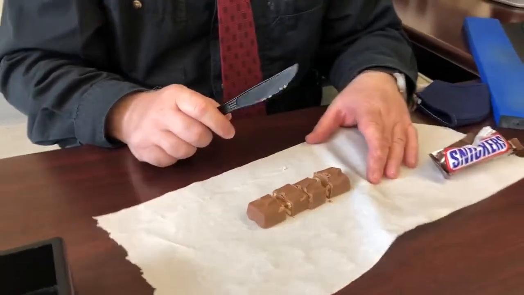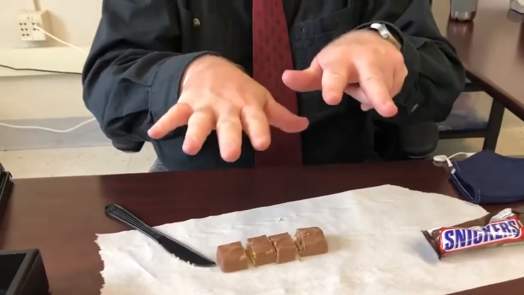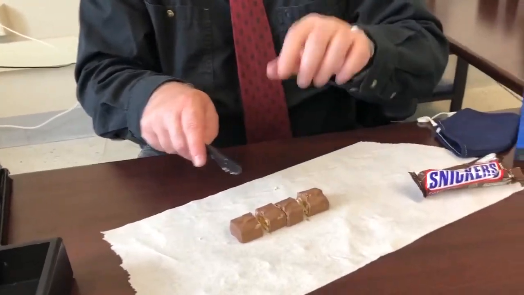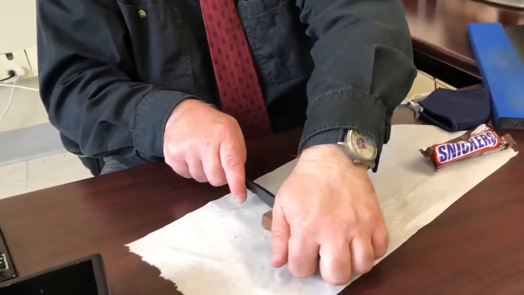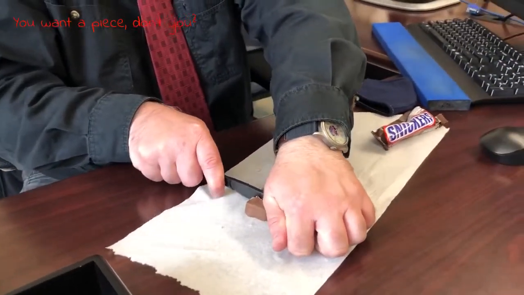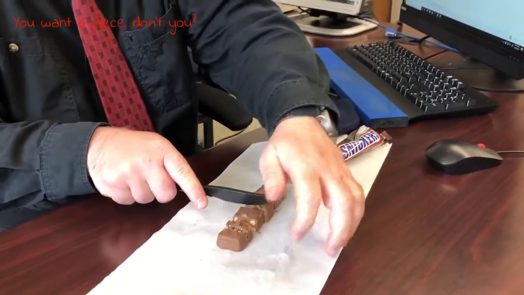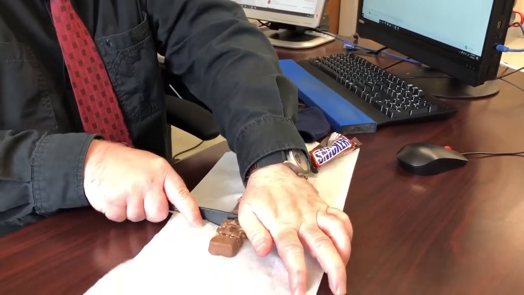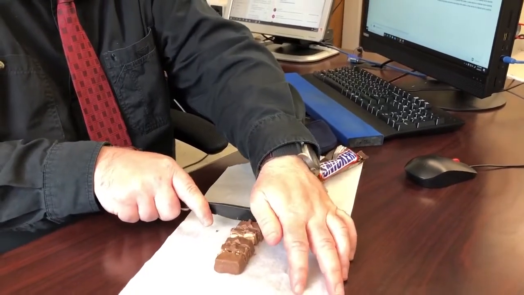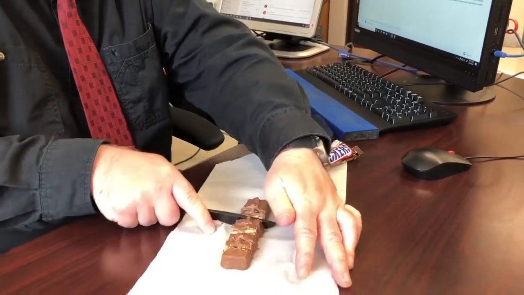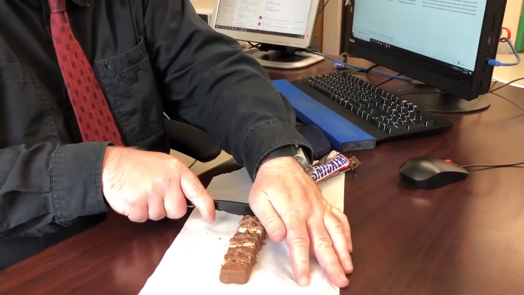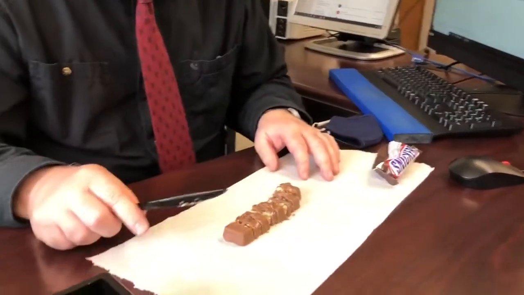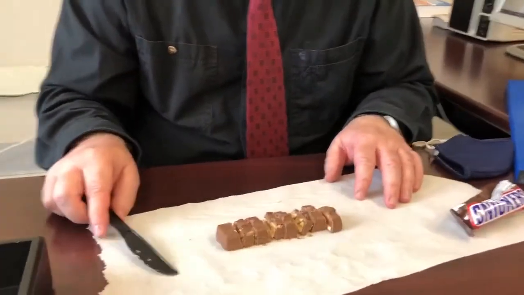Now how many did I have to come up with? You remember, I'm going for 8 pieces, not 8 cuts. So that's 1, 2, 3 cuts so far, right? Then I'm going to cut it here. 4, 5, 6, 7. So to get my 8 pieces, I had to make 7 cuts.